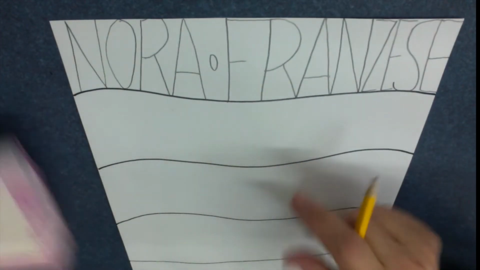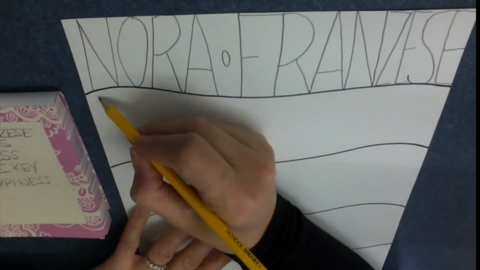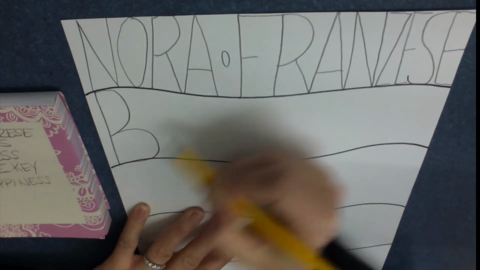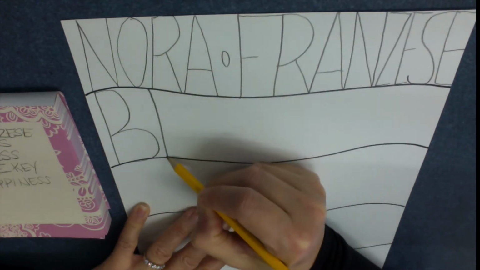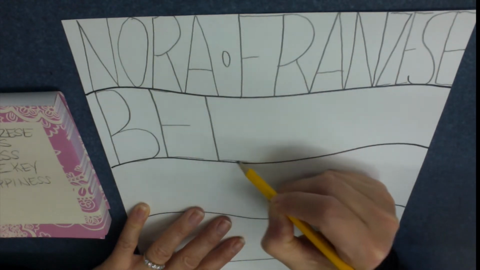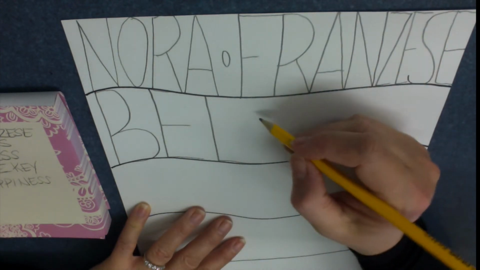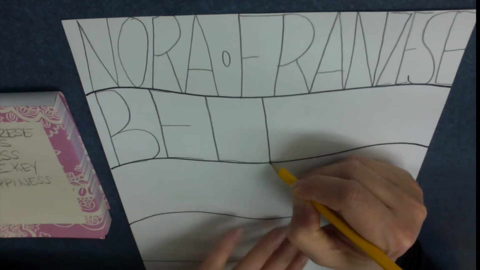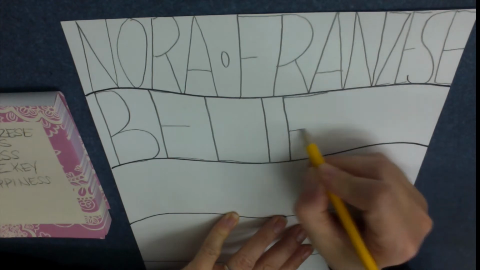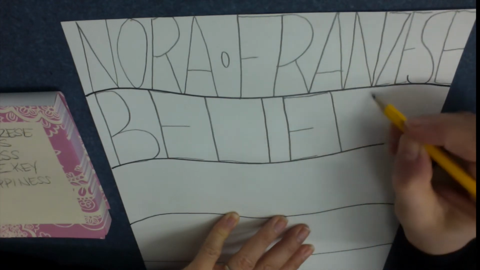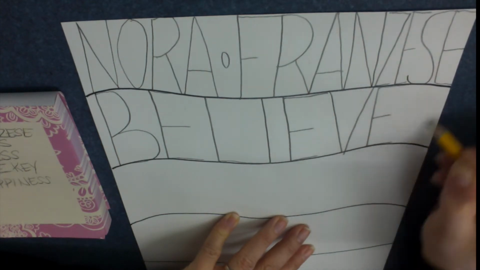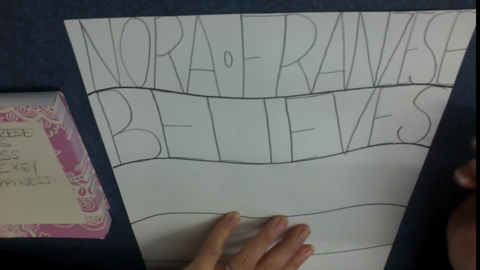Now my next line is believes. So B, stretch it out as much as you can. E, it's only one word, so the letters are going to be a little bit bigger than in your name. If you have a lot of letters in your name, you can do 2 lines. My younger friends, if you're giving this a try, just do your name. I'll show you how you could do that later in this video as well. V. Now I have to fit E and S, so they're going to get thinner than the beginning of the word. It's okay. I could always erase and adjust.